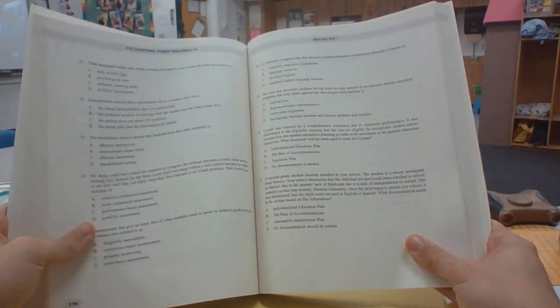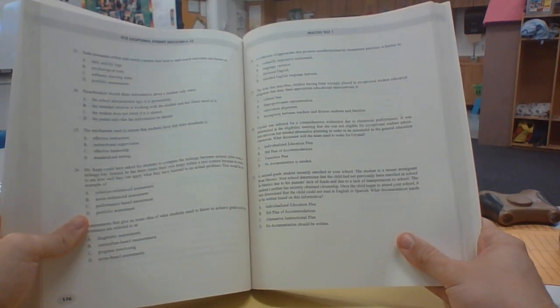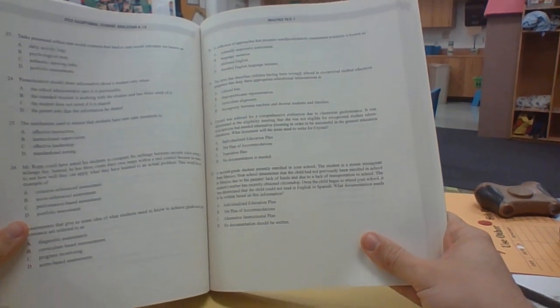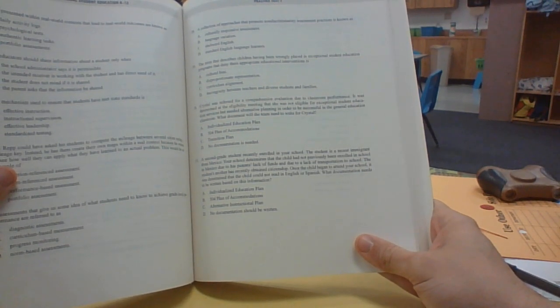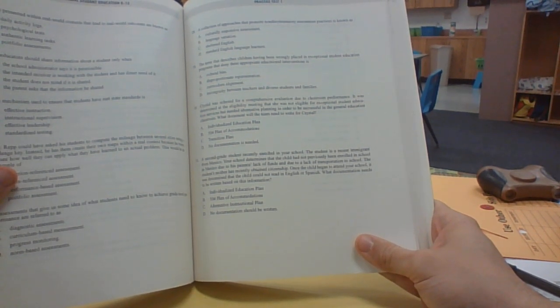31. A second grade student recently enrolled in your school. The student is a recent immigrant from Mexico. Your school determines that the child had not previously been enrolled in school in Mexico due to his parents' lack of funds and due to the lack of transportation to the school. The student's mother has recently obtained citizenship.